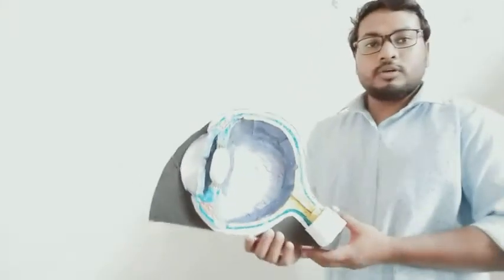Today we will be discussing something about the human eye. In earlier classes we already learned about reflection and refraction. In those topics we have anchored some of the examples. Now, a real life example of where refraction occurs is our human eye, which is known as the most beautiful organ in our whole body. Today we will see this using a model of a human eye.